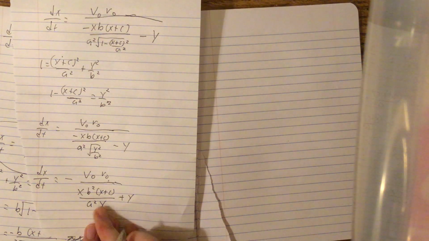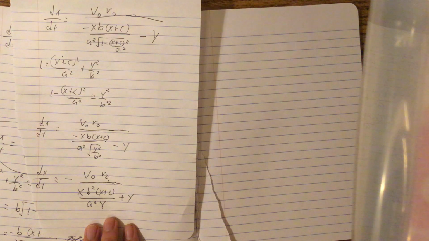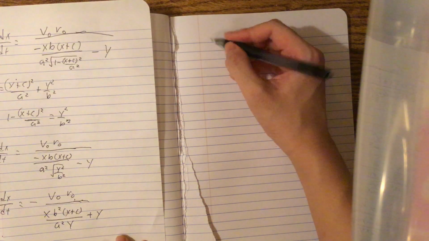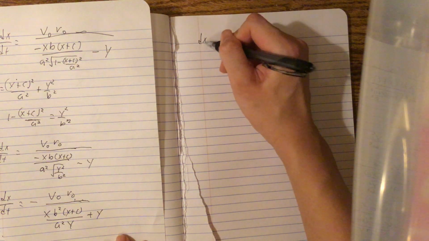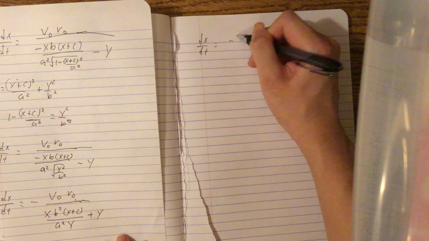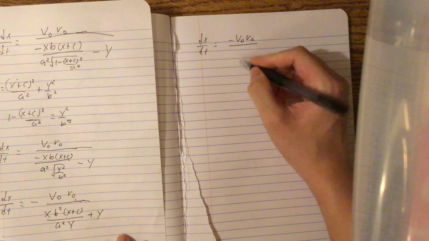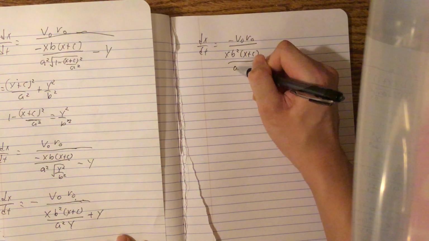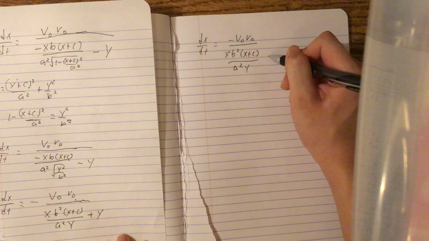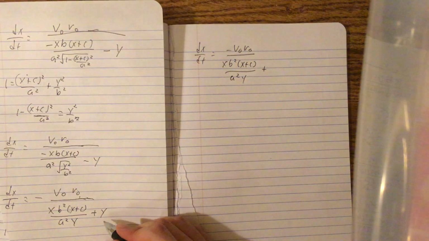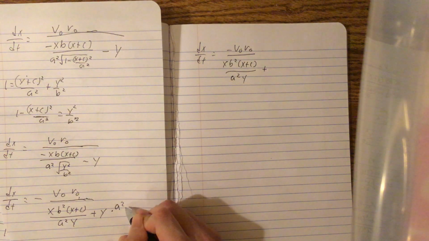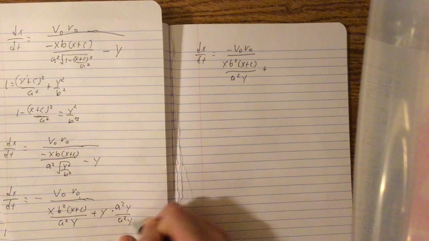So we have this. Now, we can do this. dx/dt equals negative v naught r naught x b squared x plus c over a squared times y plus, let's multiply y by a squared y on the top and a squared y on the bottom.